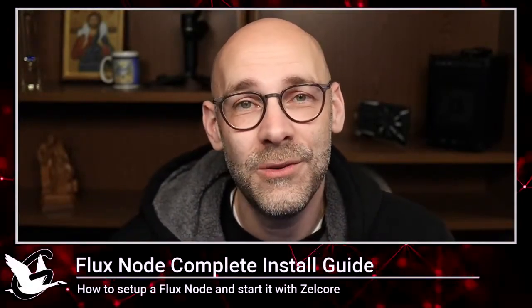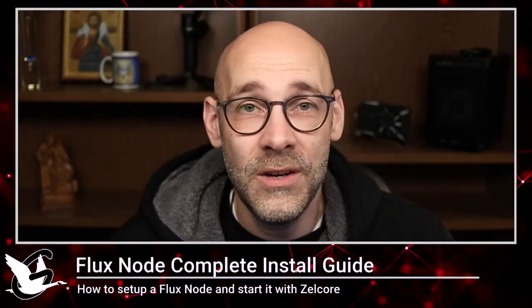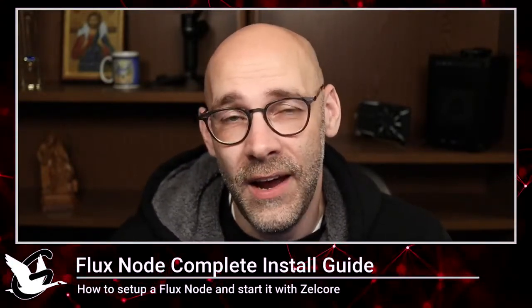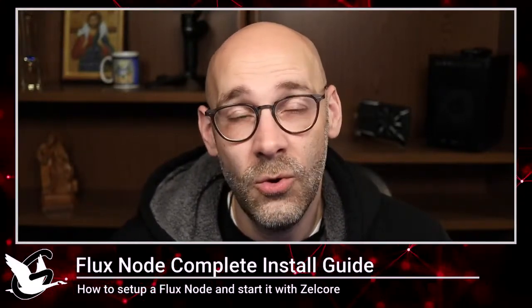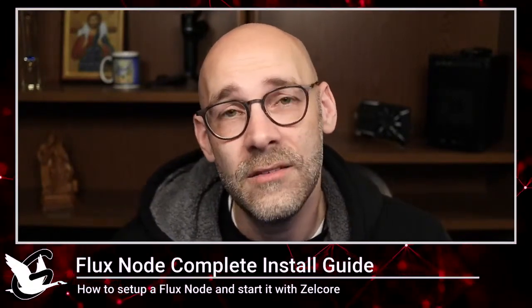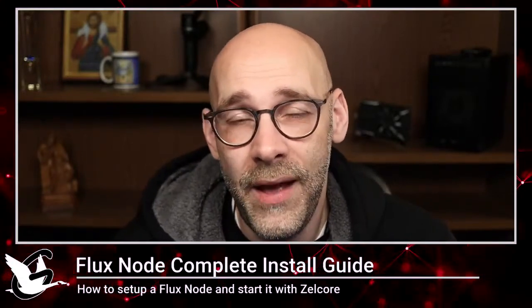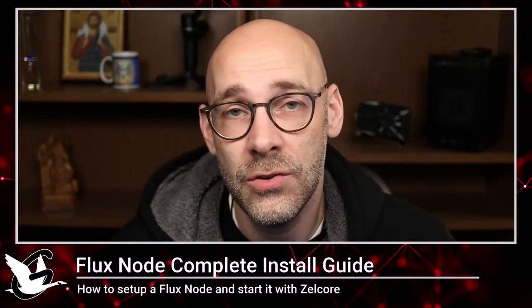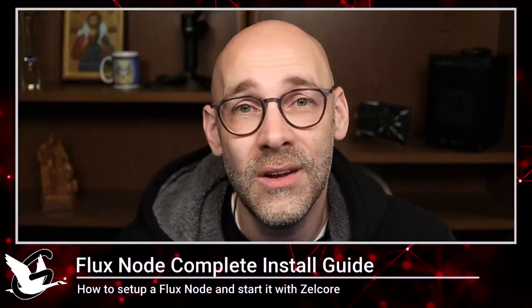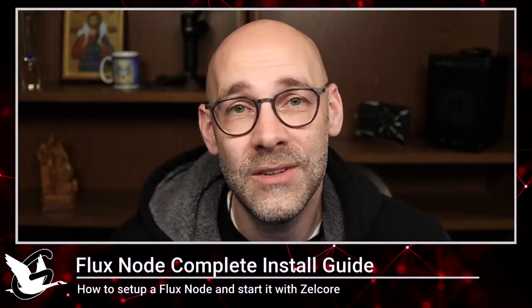It's Goose coming at you with a guide on how to set up your own FluxNode. Now, this is going to be soup to nuts, start to finish, how to get things up and running, including staking your collateral in the Zelcore wallet, creating a VPS Linux server, installing FluxOS, and then starting the node from Zelcore. The beauty of the way Zelcore is set up now is if you don't want to use a desktop wallet to start your node, you don't have to. You can do it via the mobile app. So this is a really cool opportunity now to get involved.